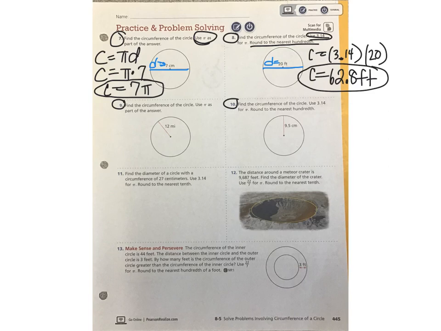Now I'd like for you to take a look at numbers 9 and 10. Notice that these two problems are very similar to questions 7 and 8. But the biggest difference is that in these two problems, they give us a radius number, not a diameter. So we either have to use the formula c equals 2 times pi times radius, or in order to use pi times diameter as our formula, we would have to double the radius to get that distance all the way across. So you choose how you want to solve those and come back when you're done and we'll check answers.